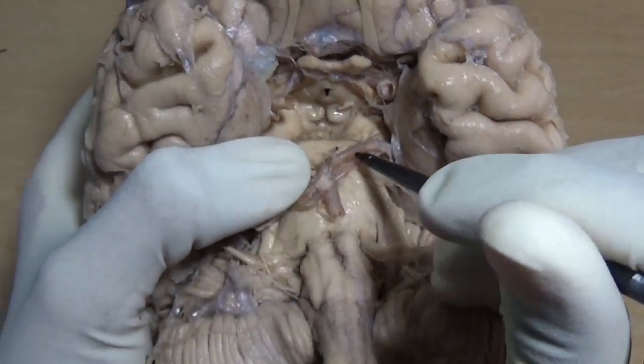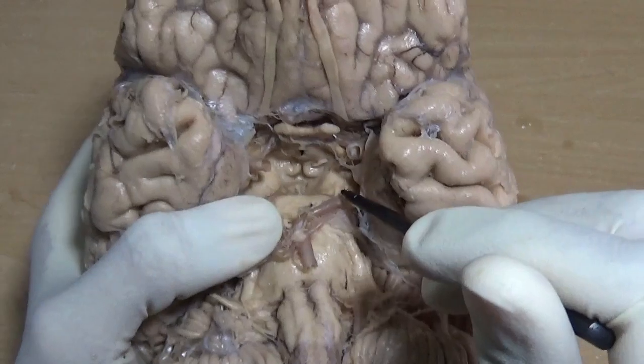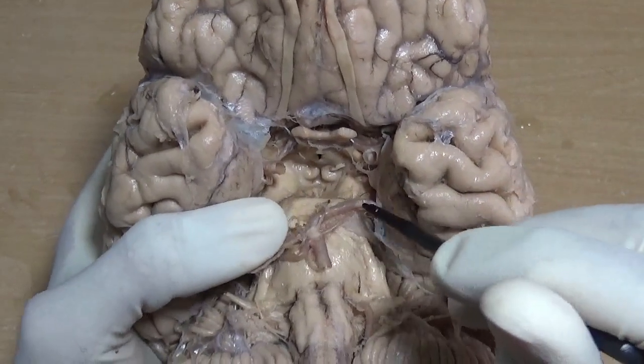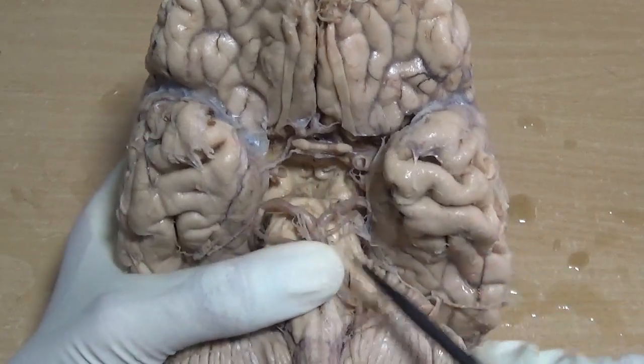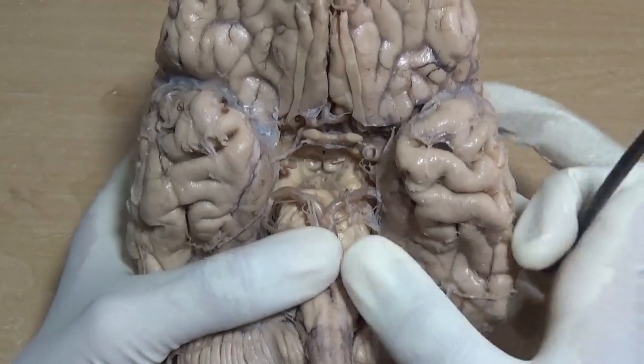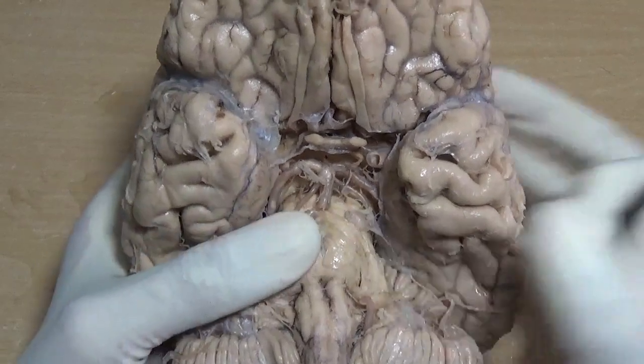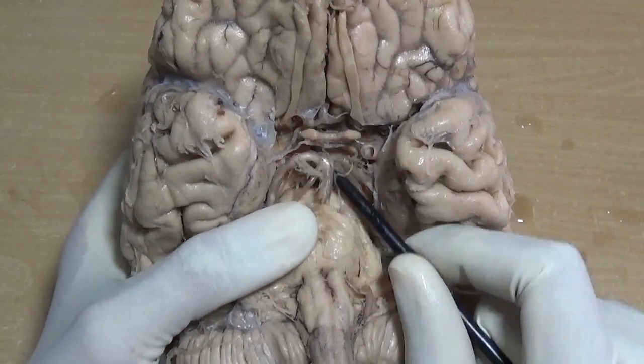So this is the interpeduncular fossa, and here lies the interpeduncular cistern, as we have discussed, which lodges the circle of Willis. Now let me remove this circle of Willis to make the base of the brain more clear, and then we will see some landmarks.